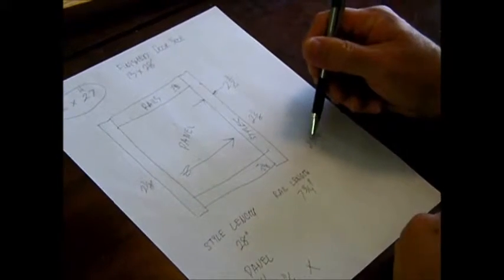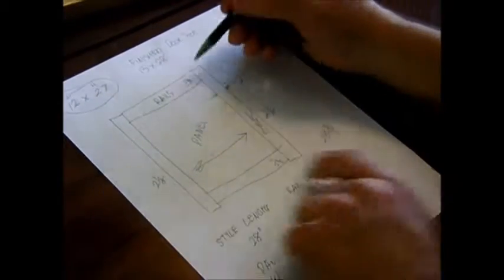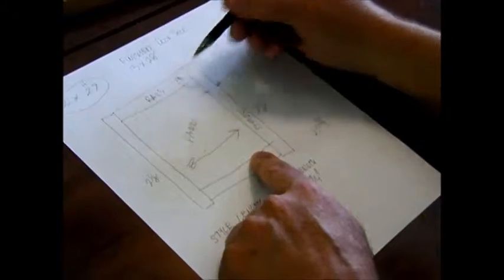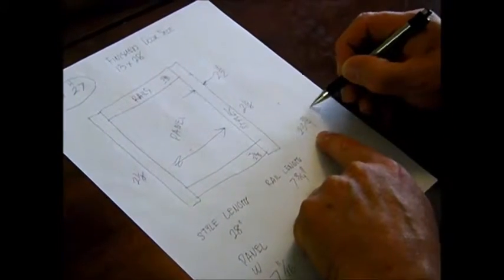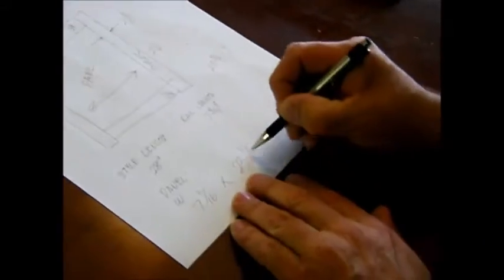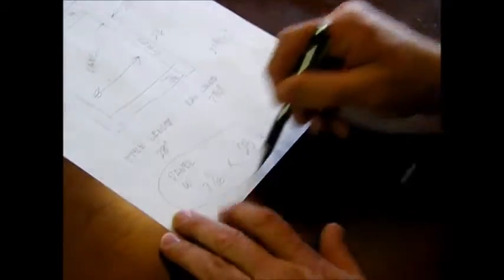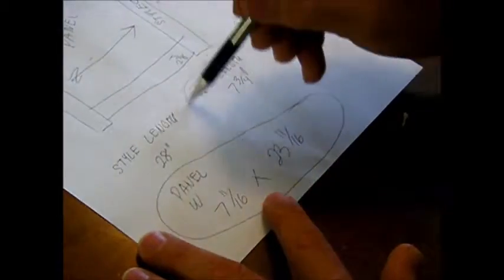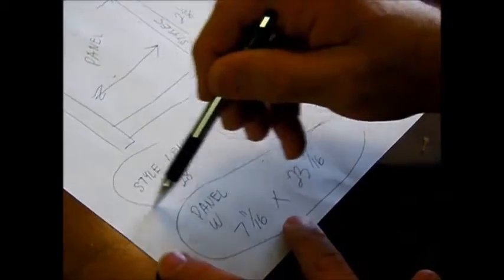Now, if I made that panel 23 3/4, it would be exactly snug. There would be no give. So I need to subtract another 1/16 of an inch. So that becomes 23 11/16.